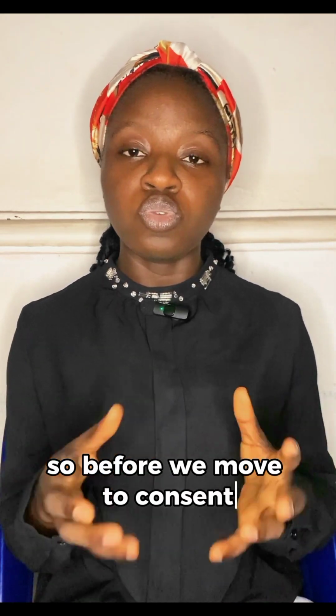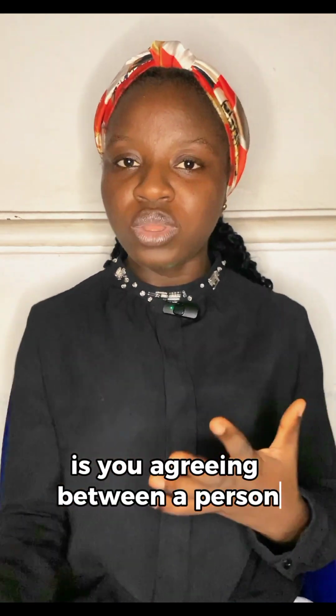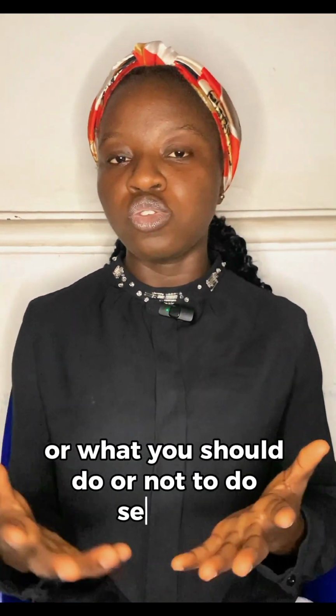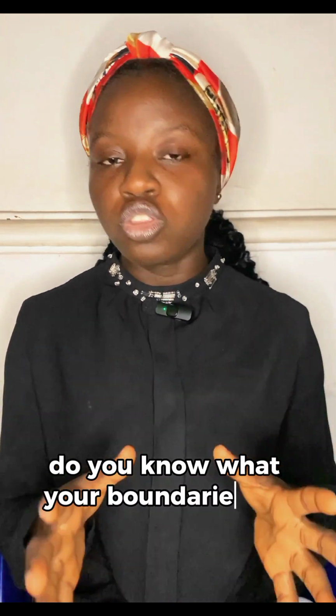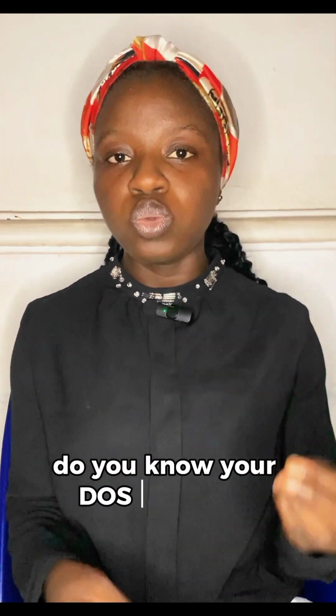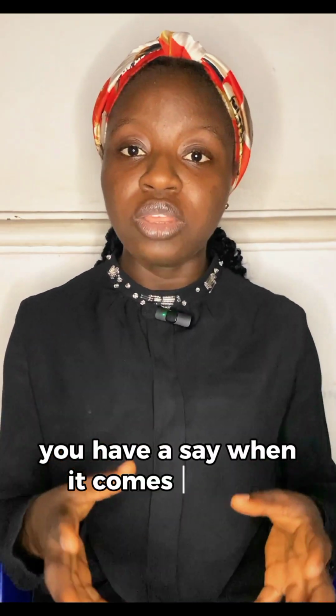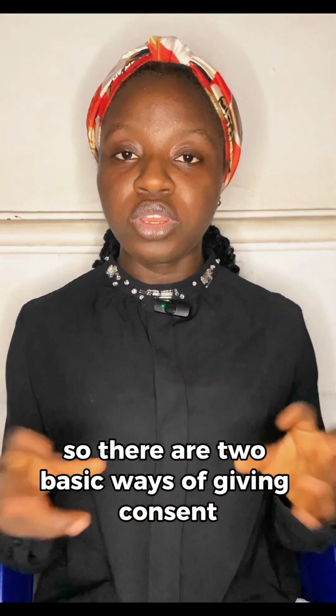So before we move to consent, which is you agreeing with another person on what you should or should not do sexually, we want to start with you. Do you know what your boundaries are? Do you know your do's and don'ts? Do you know you have a say when it comes to your sexual health? So there are two basic ways of giving consent.